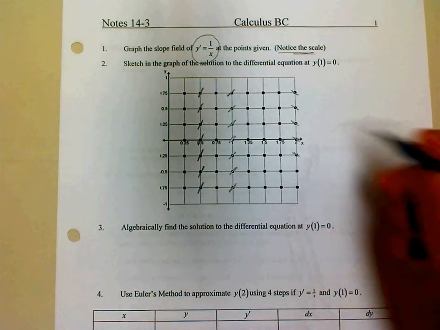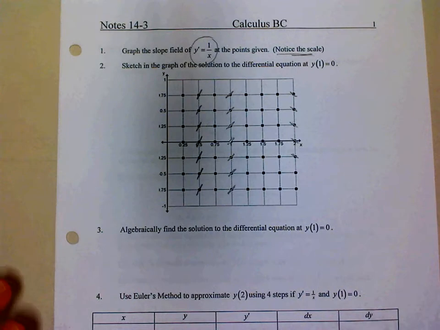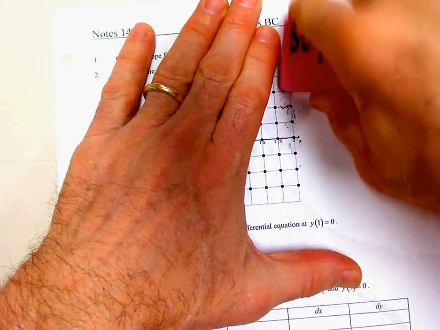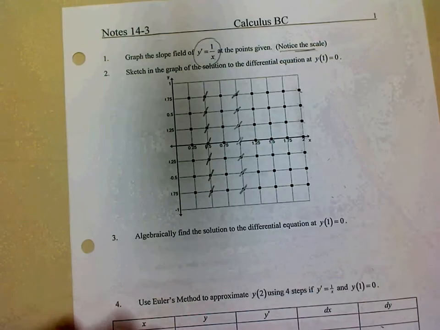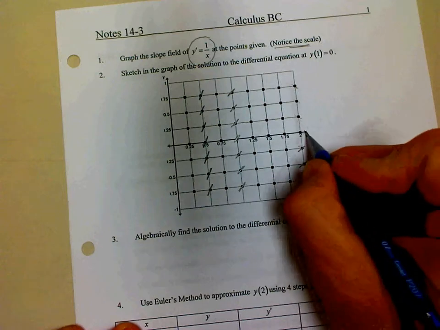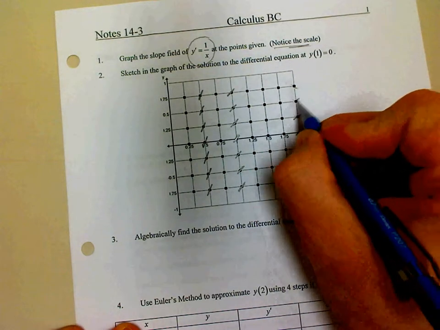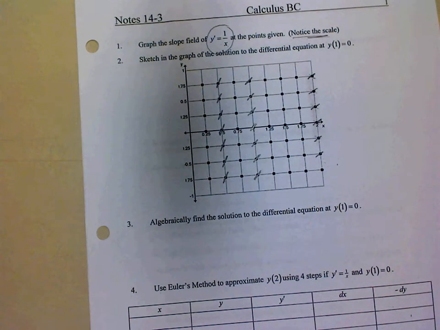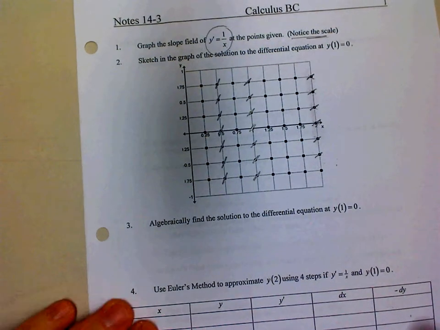Oops, I went the wrong direction. How about that? Obviously, it's not negative 1/2, but positive 1/2. So each one of these, again, will be 1/2. Okay. Maybe a little jumping around.